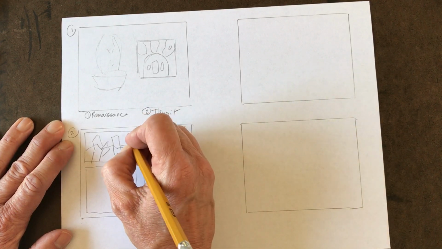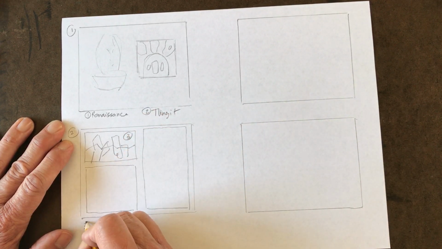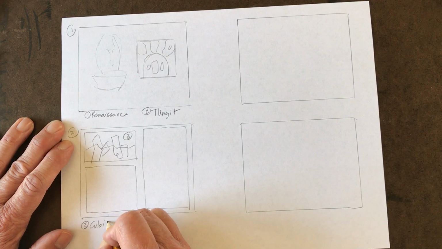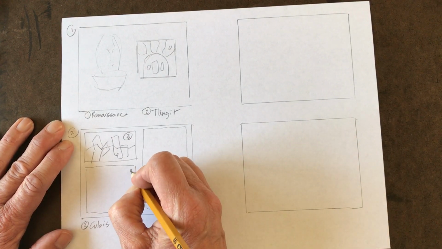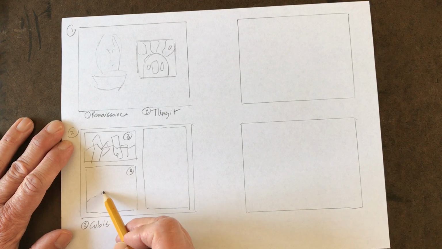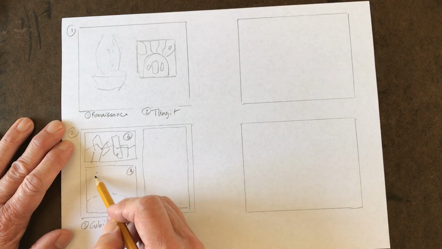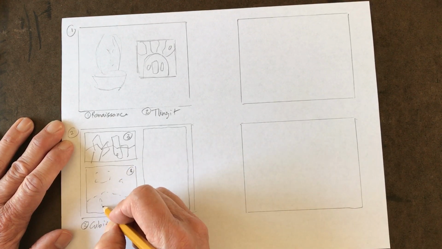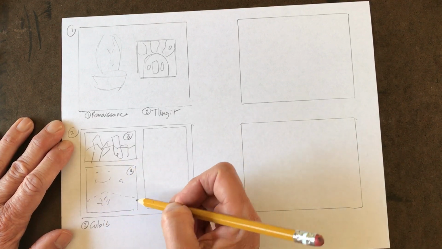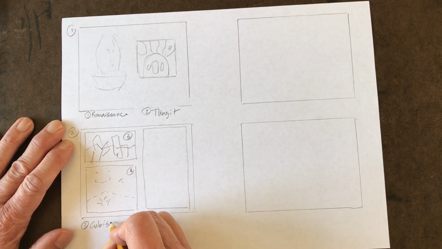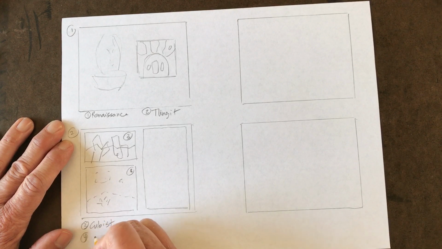So this is going to be number 3. I'm going to write 3 cubism here. Here, I'm going to do Ukiyo block printing, so it's more sketchy. And it's very rough. And you can see I have different types of cactus. Cubist. 4 is Ukiyo.